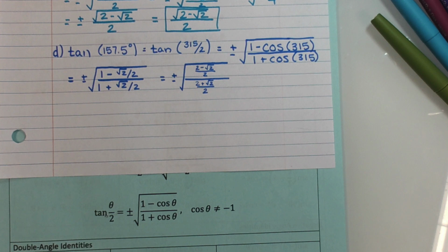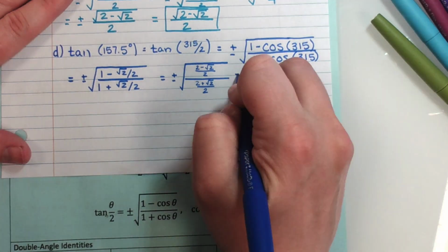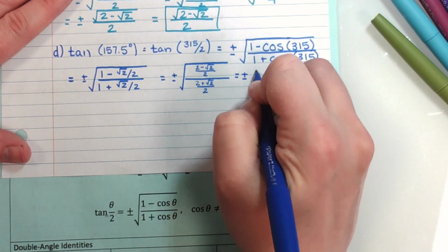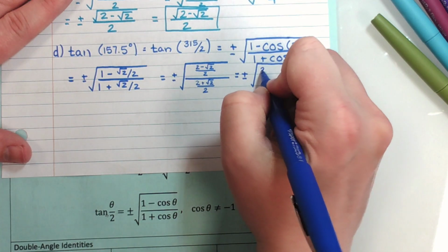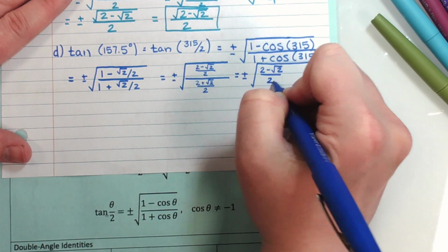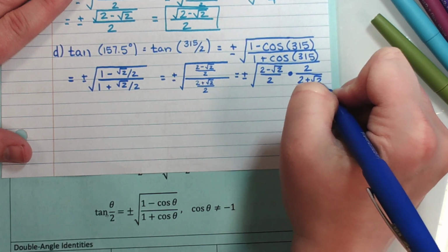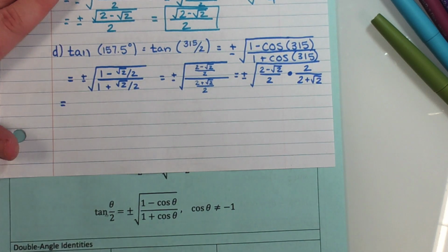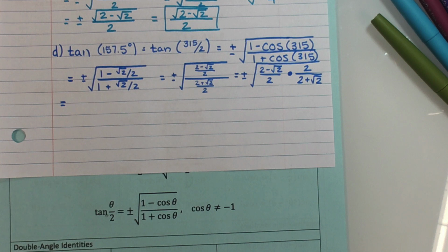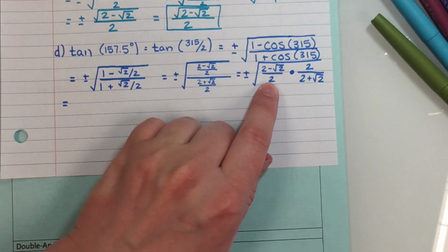How do we divide fractions? Multiply the reciprocal. So 2 minus square root of 2 all over 2 is getting multiplied by 2 over 2 plus the square root of 2. To multiply fractions, if there's a plus or a minus, you have to distribute unless you notice something else first that'll make it where you don't have to. That 2 and that 2 will cancel.